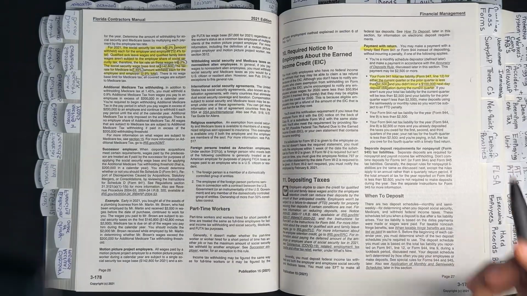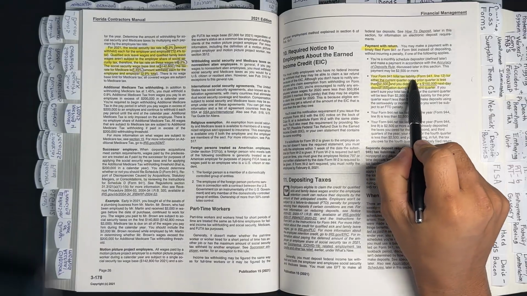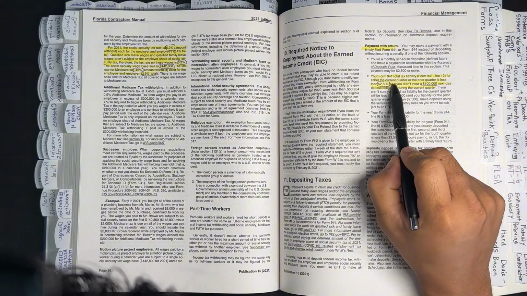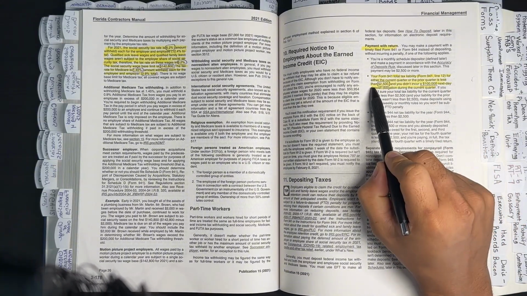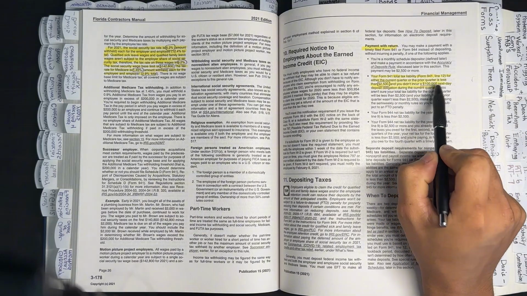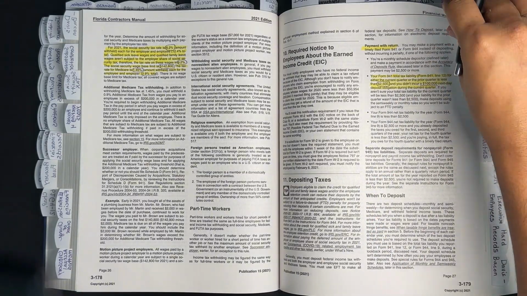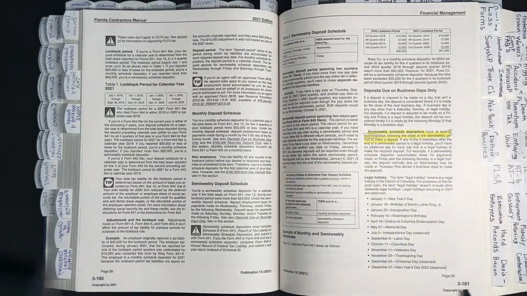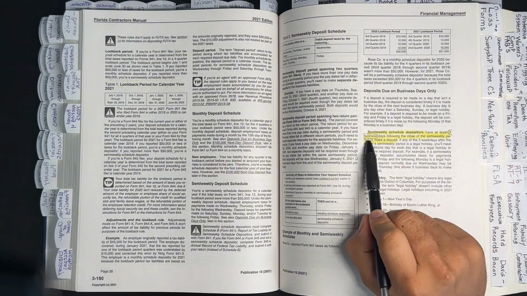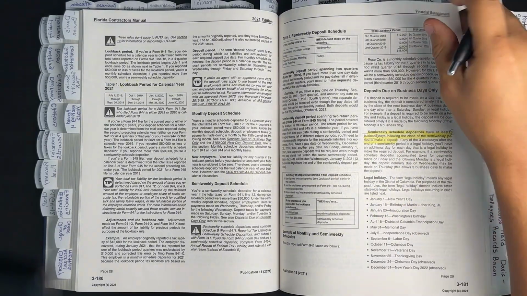Page 179, you have payment with return. Your Form 941 total tax liability, Form 941, line 12, for either the current quarter or the prior quarter is less than $2,500, and you didn't incur a $100,000 next day deposit obligation during the current quarter. Page 181. Semi-weekly scheduled depositors have at least 3 business days following the close of the semi-weekly period to make the deposit.